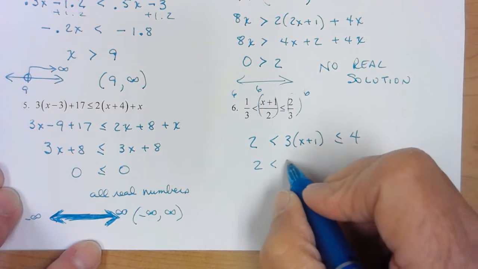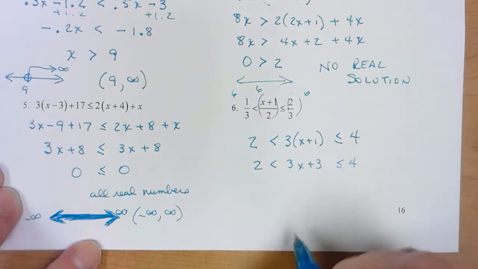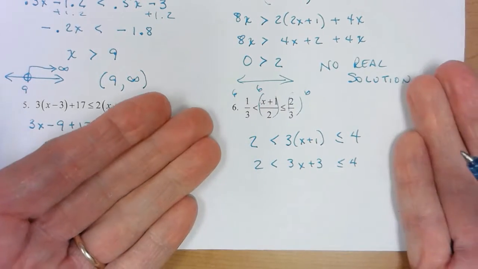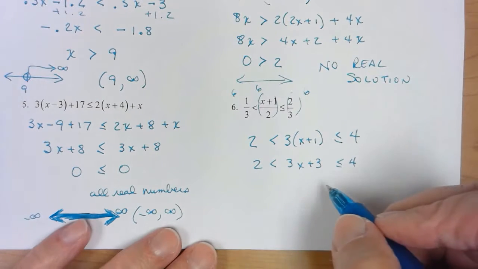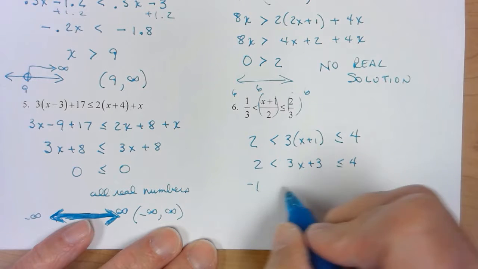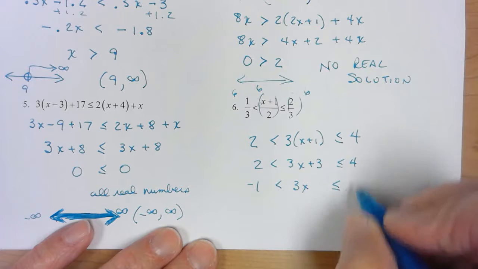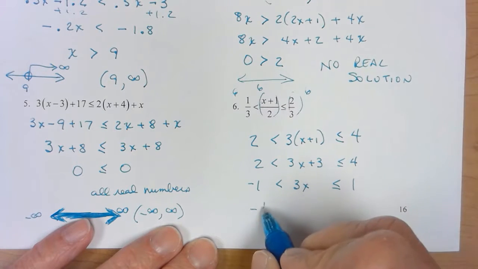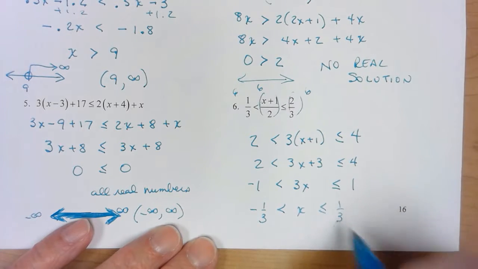So 2 less than 3x plus 3. Subtract 3. Now because I've got a middle and a left side and a right side, I've got to subtract 3 from all three sides. All three parts? Yeah. Subtract 3, I'm going to have a negative 1. Subtract 3, I get 3x. Subtract 3, I get 1. Now I'm going to divide by positive 3. So I've got a negative 1/3 less than x less than or equal to 1/3.